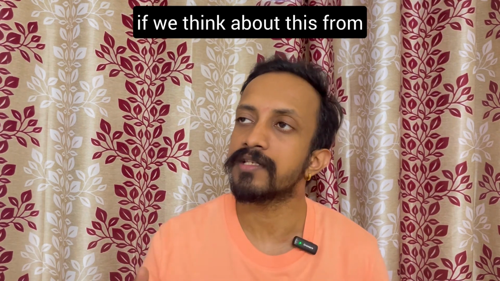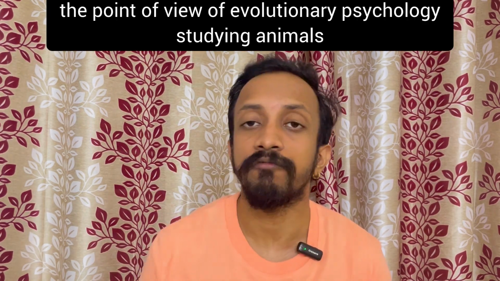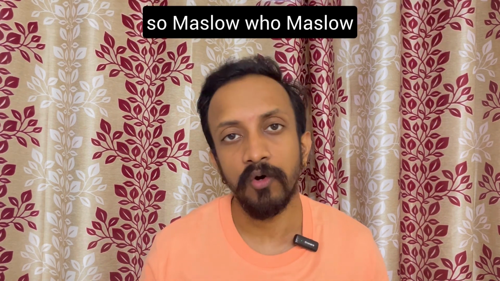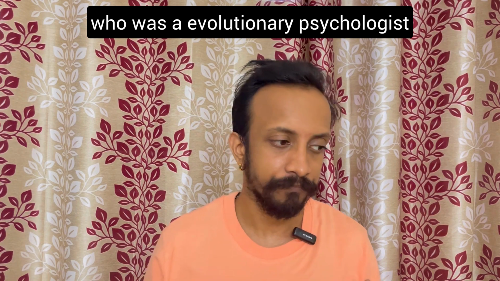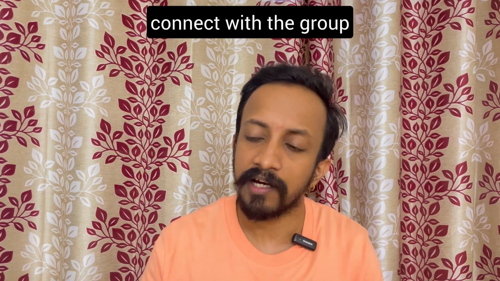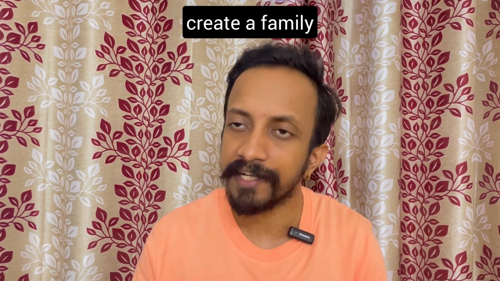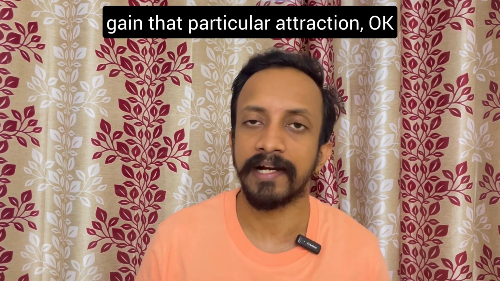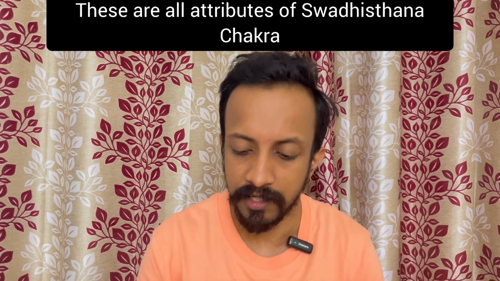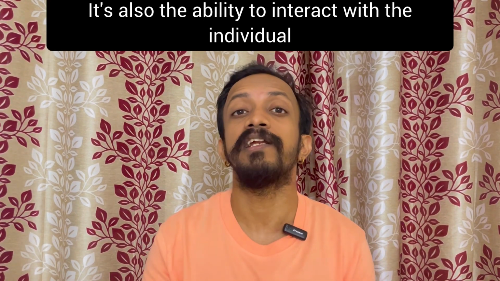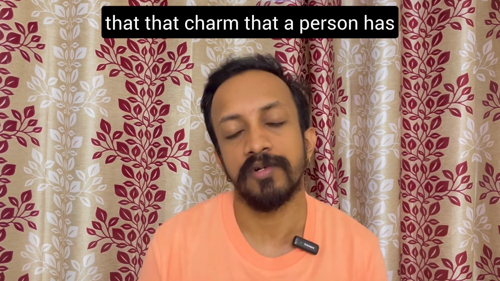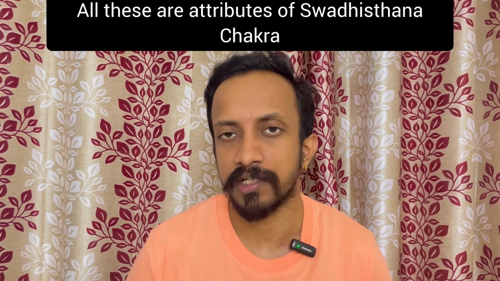If we think about this from the point of view of evolutionary psychology, studying animals, Maslow, who was an evolutionary psychologist, constitutes Svadhisthana Chakra as responsible for connecting with the group, being a part of a bigger group, creating a family, gaining attraction, or becoming more attractive. These are all attributes of Svadhisthana Chakra. It's also the ability to interact with individuals, that charm that a person has. All these are attributes of Svadhisthana Chakra.